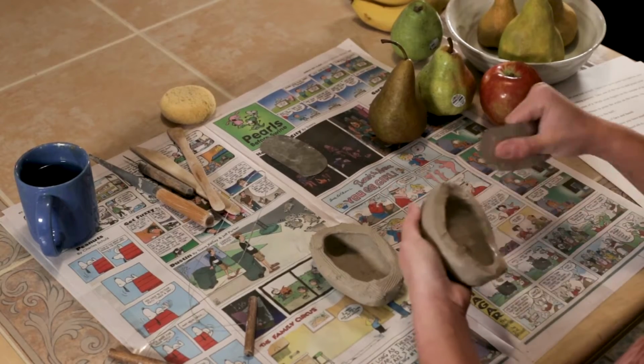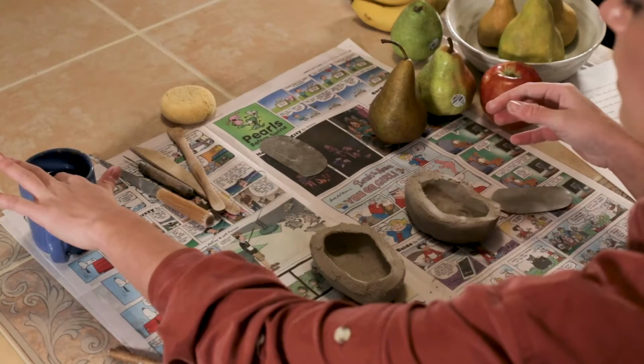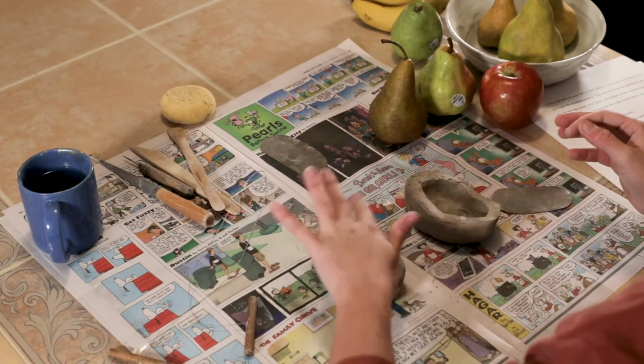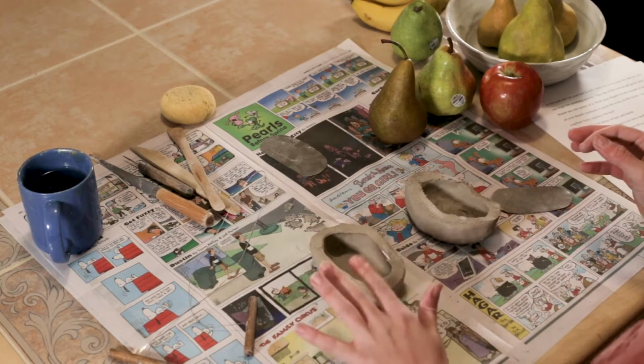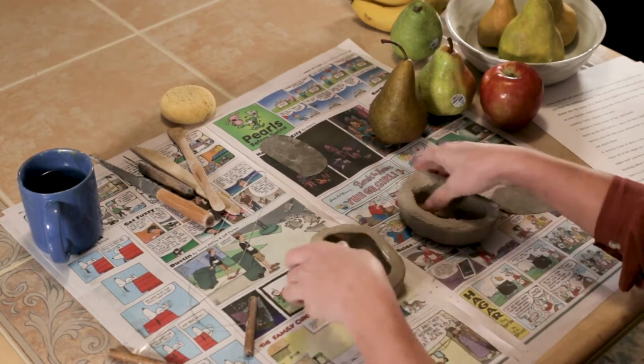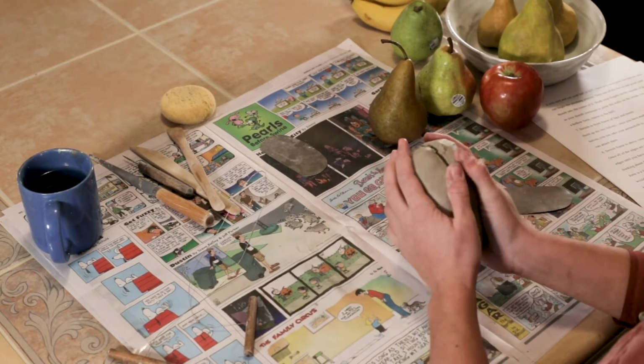For this, I'm not adding any slip, but I will just add a little water to the edge. I don't like it to be too wet because then things slide around while you're trying to attach them. So I'm just adding a little bit of water to one of the edges, and then I'm gonna go ahead and just attach the two forms.